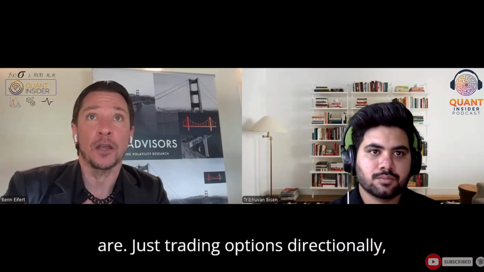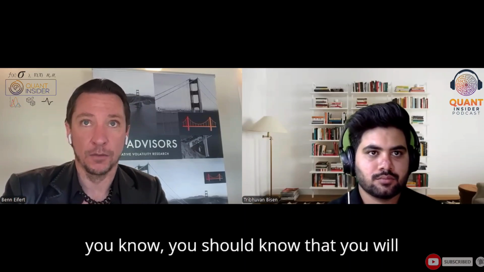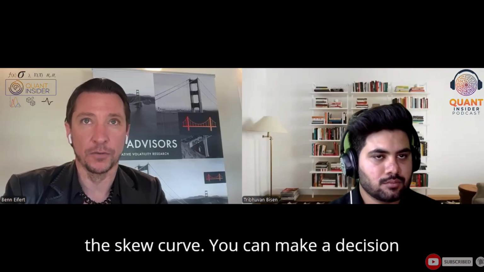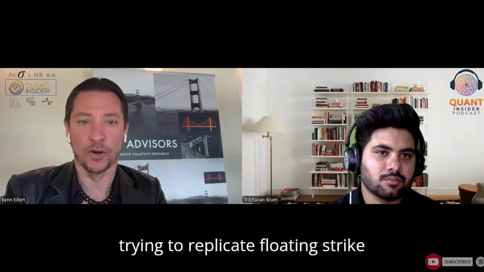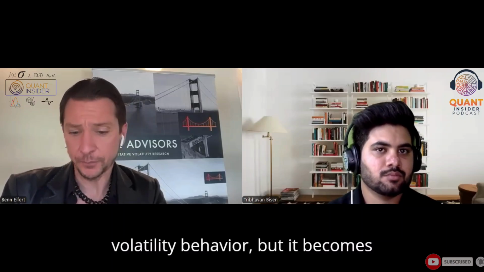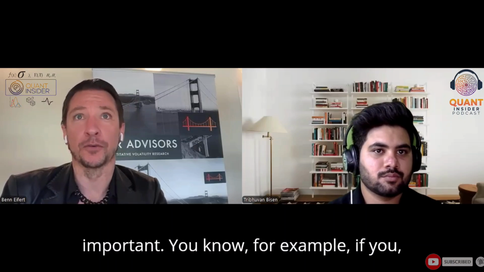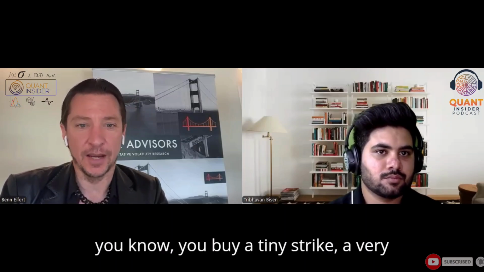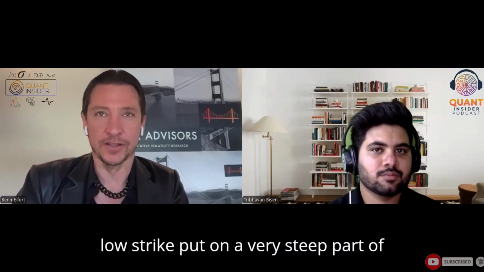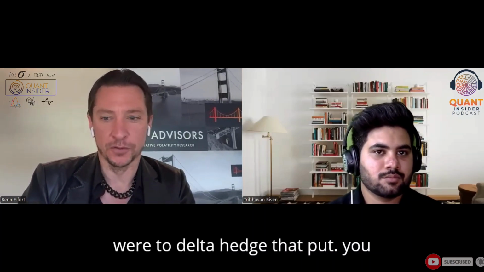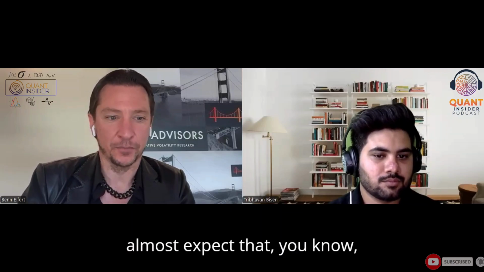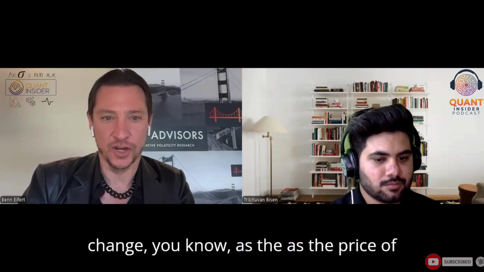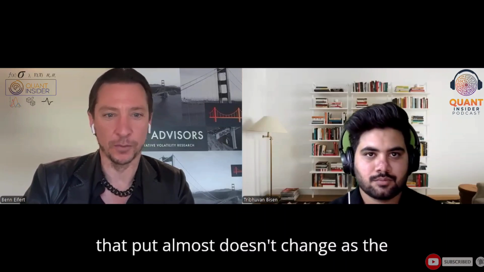Now, if you are just trading options directionally, you should know that you will have this behavior rolling up and down the skew curve. You can make a decision about whether you want to hedge that or not. You're not trying to replicate floating strike volatility behavior. But it becomes important, for example, if you buy a very low strike put on a very steep part of the volatility surface, and you delta hedge that put. You almost expect that the volatility of that put doesn't change, as the price of that put almost doesn't change as the market moves.